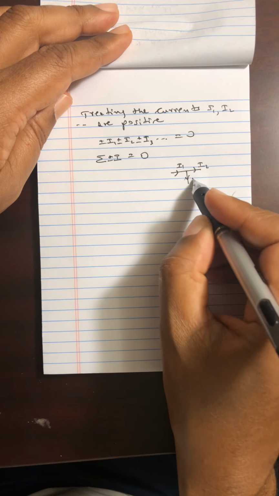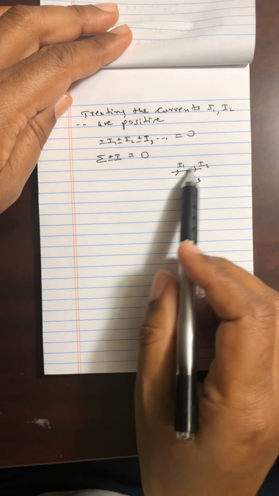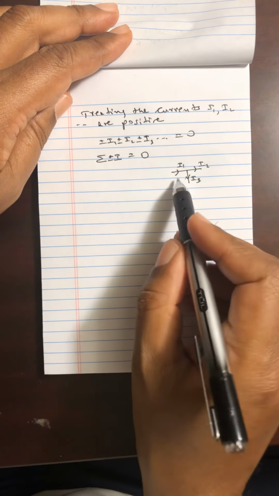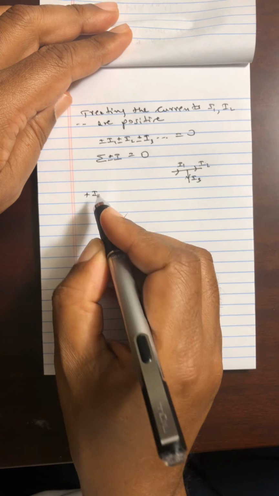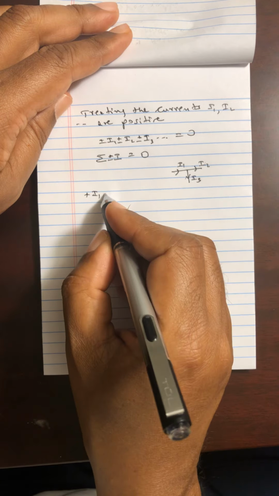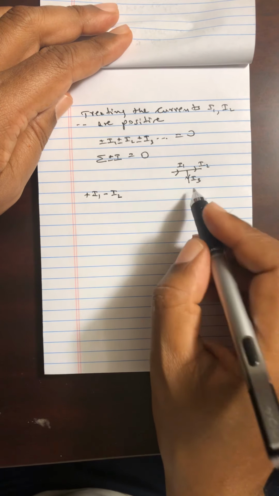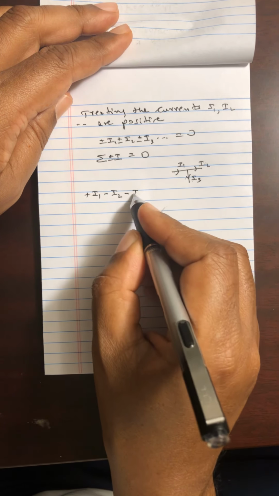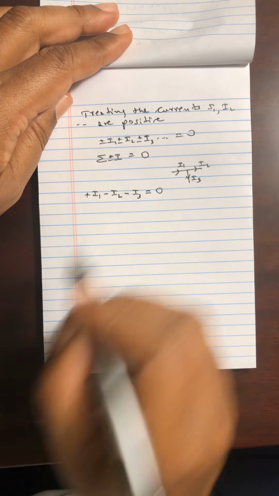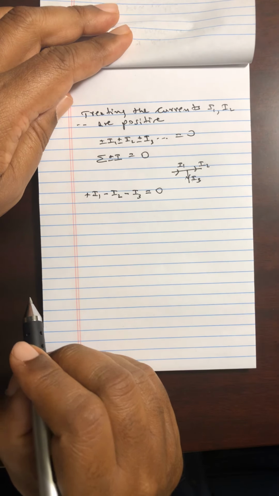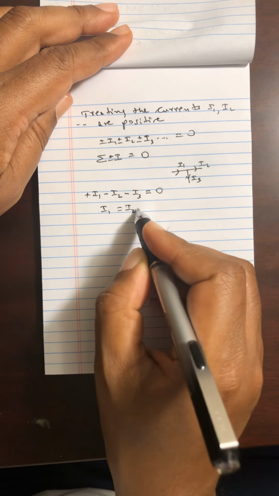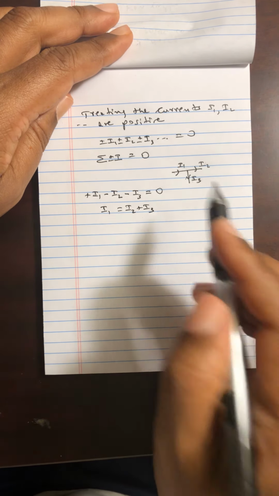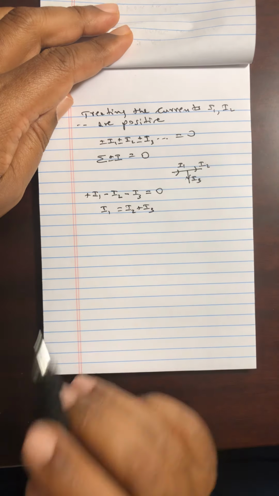So if you take the circuit that we looked at before, I1, I2, I3. Assuming this to be positive, I1 will be positive, so we pick the plus sign for I1. But I2 is leaving, so we pick the minus sign. I3 is leaving, we pick the minus sign. So the equation becomes I1 minus I2 minus I3 equals 0, or I1 equals I2 plus I3. Basically what we're saying is what comes in equals what comes out.